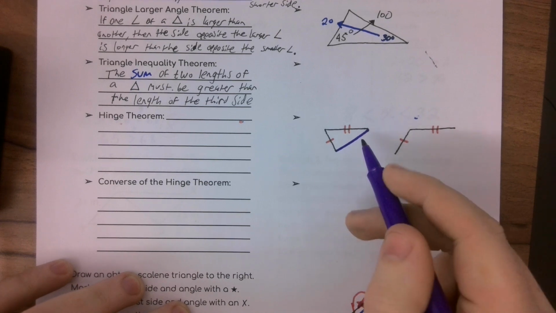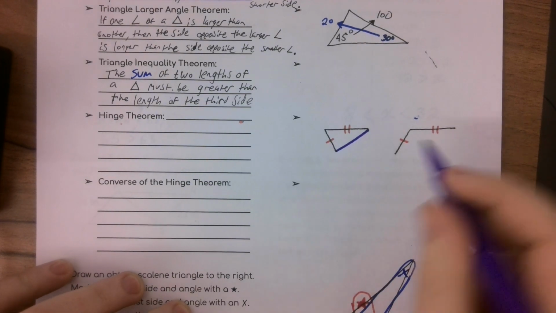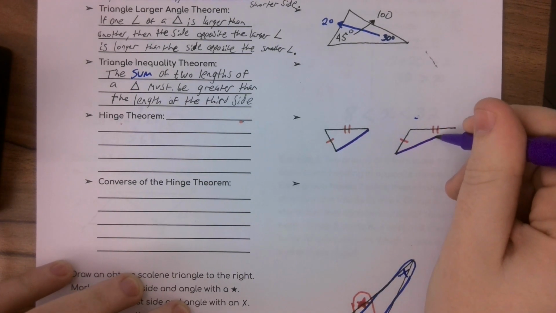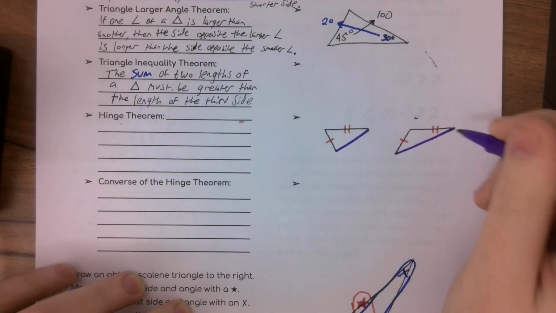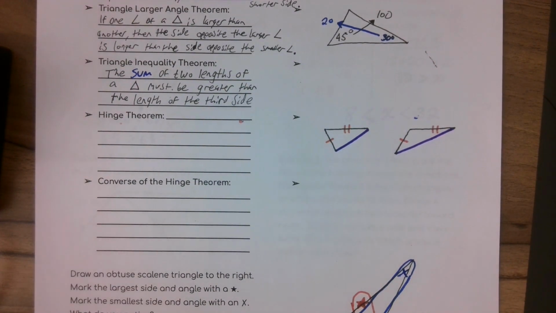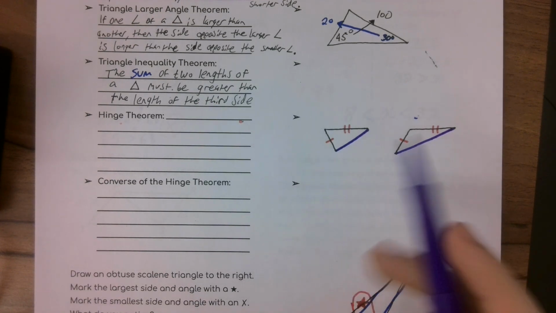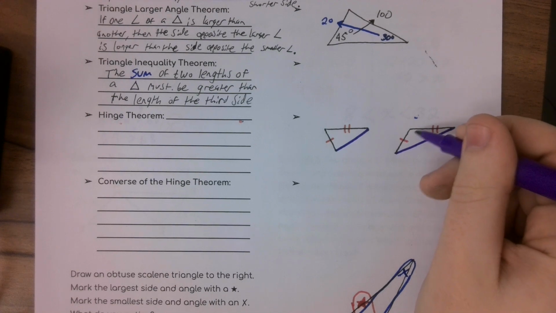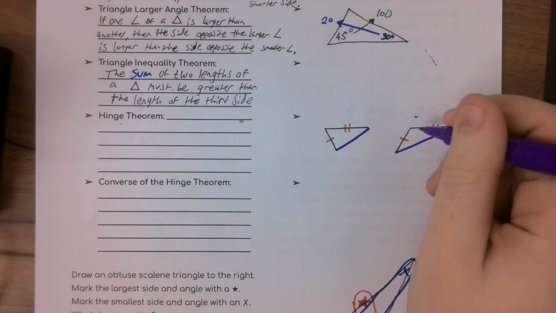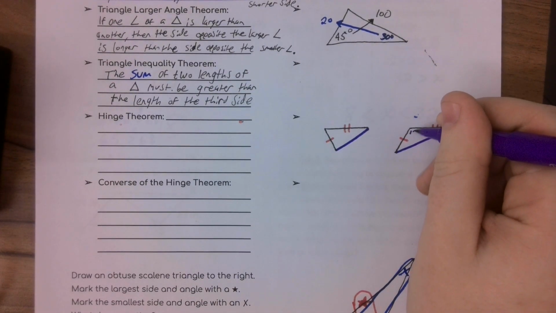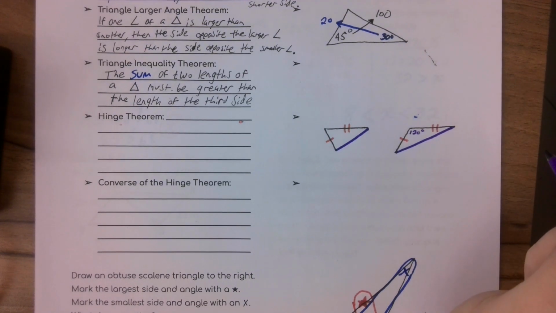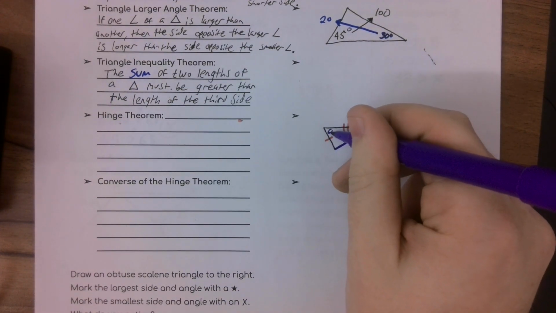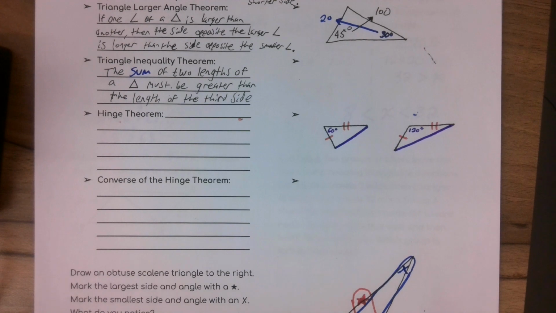This triangle here almost looks like a right scalene triangle. This one over here almost looks like an obtuse scalene triangle. Here's the deal. We know that since this angle has to be bigger than this one, we'll call this 120 degrees, and we'll call this one 60 degrees.